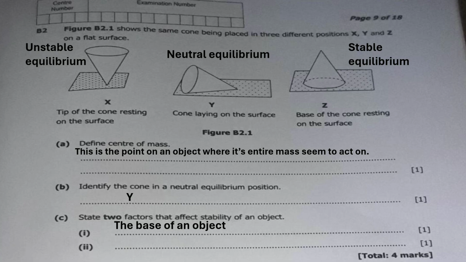Now, to affect can be either positive or negative. So they're saying we just state two factors that affect stability, and the effect can be either way, positive or negative. In the first answer, we're saying the base of an object.